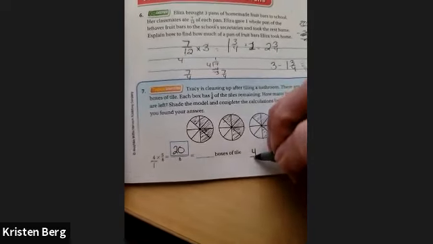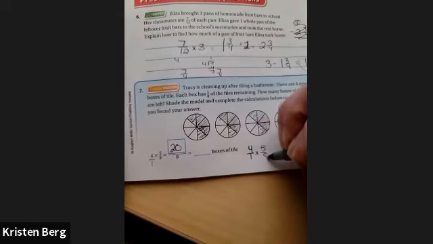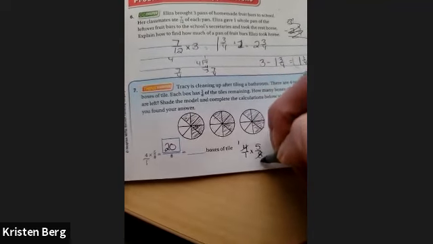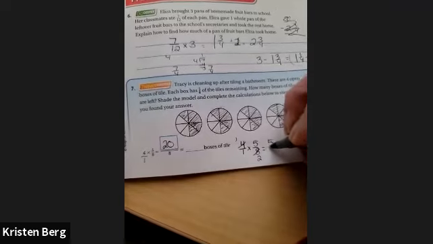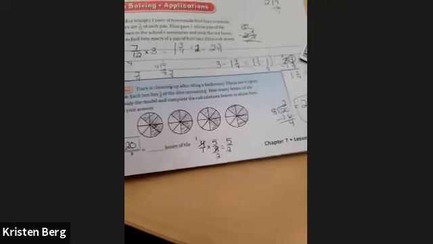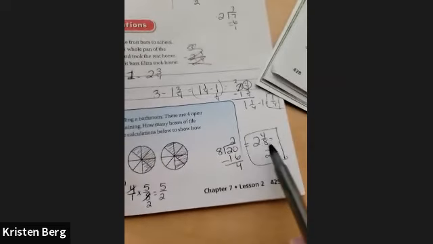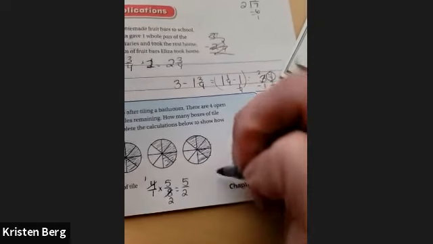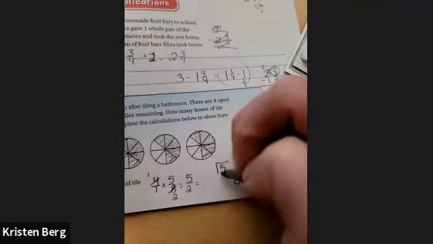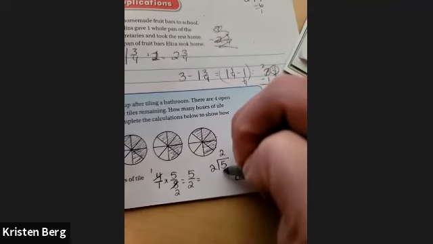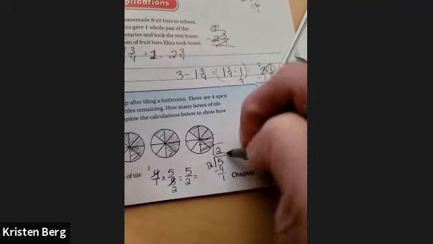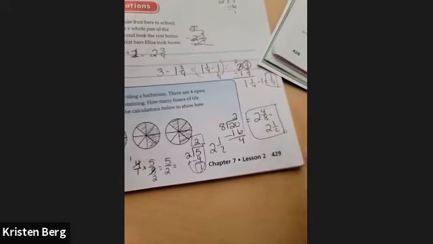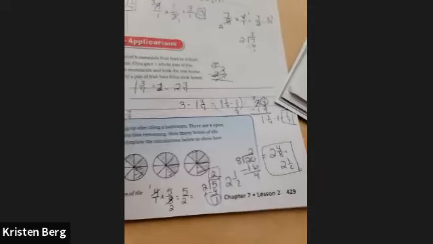You could have also done the cross canceling method as well, and it would have been 4 can go into 8 twice, so then it would have been 5/2. So either way, if you did the 20/8, it would have come out to be 2 and 4/8. But you could have also done this. 2 can go into 5 2 times. That would be 4.5. So this one would have been 2 and 1/2 as well. So either one of these 2 ways would have been correct.